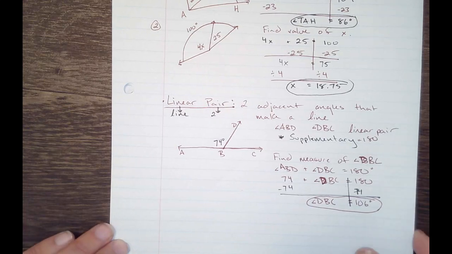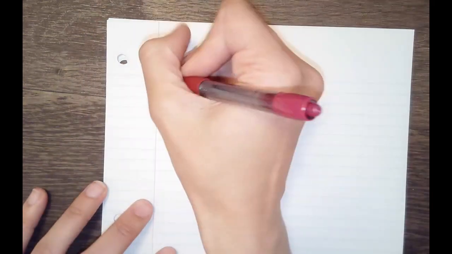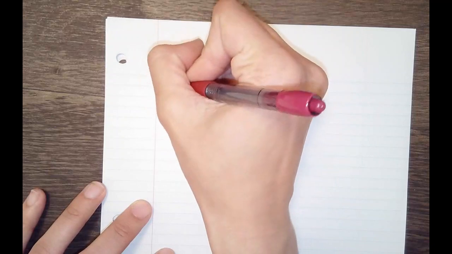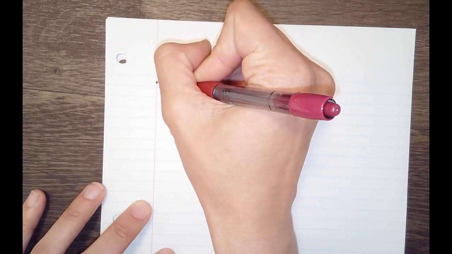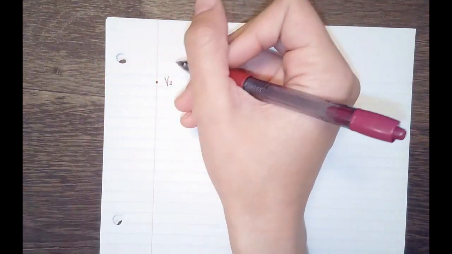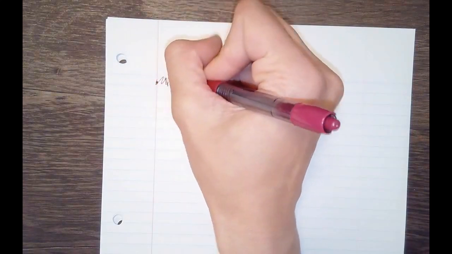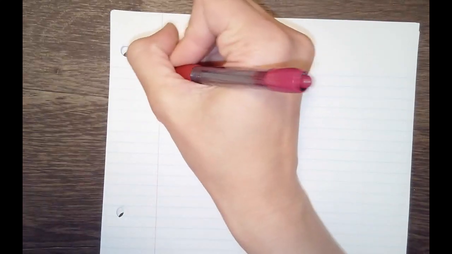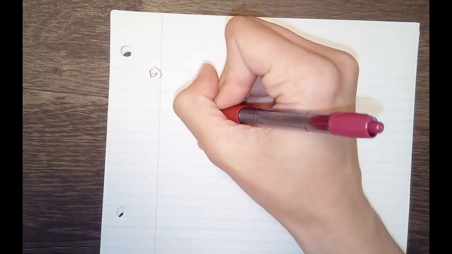Actually, I'm going to change what we're doing. Alright, so let's look at this picture. Let's say I have one line going this way, and one line going that way.